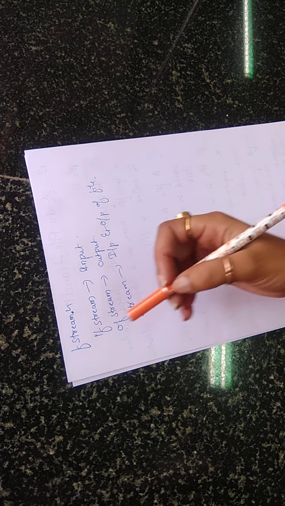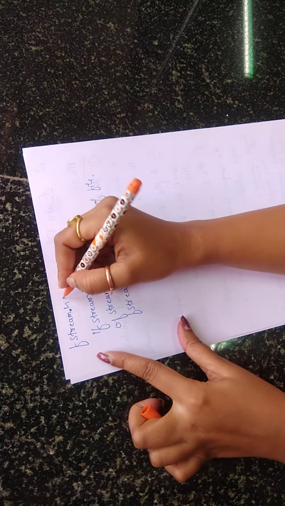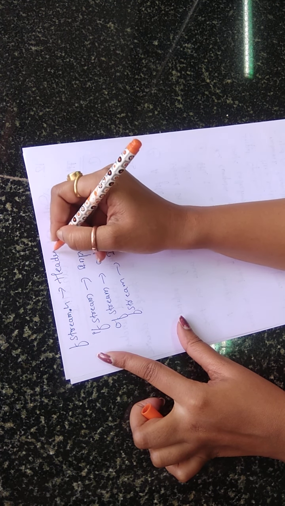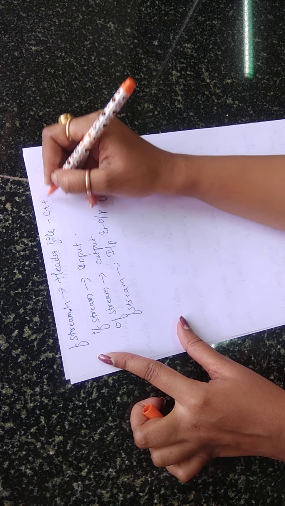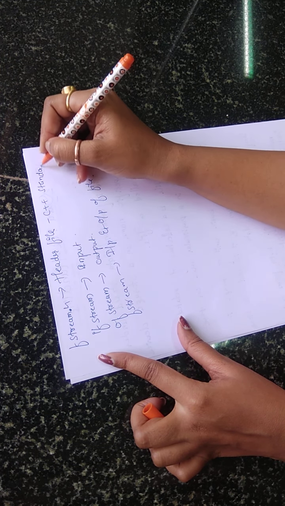Now the file manipulations and related operations using streams, all that we'll study in this chapter in detail. Before studying everything in detail, first we have to know what we mean by this stream. So we had seen that fstream.h is a header file in the C++ standard library. This is your header file which is there in the C++ standard library.